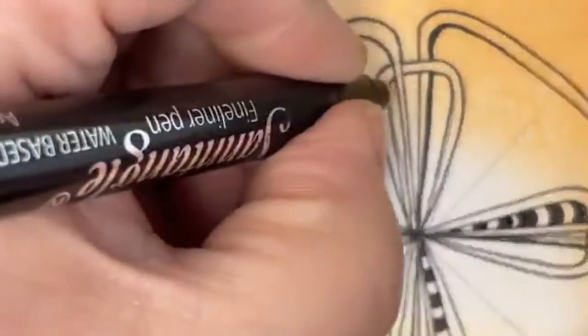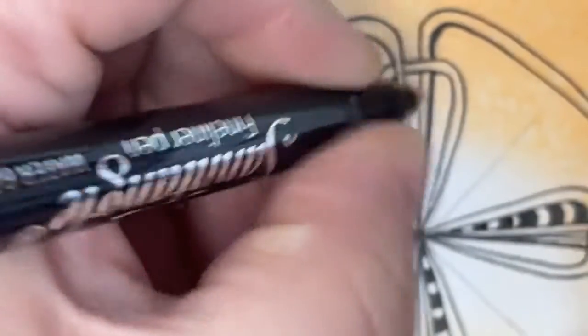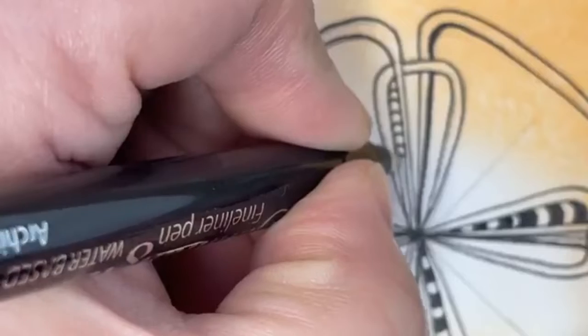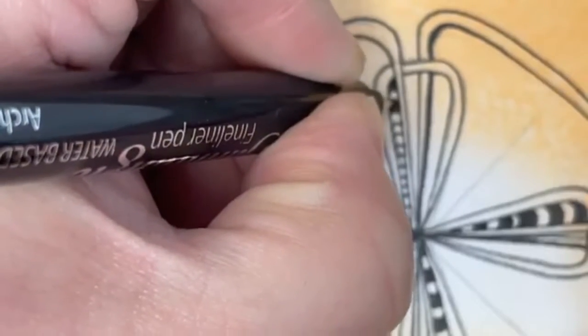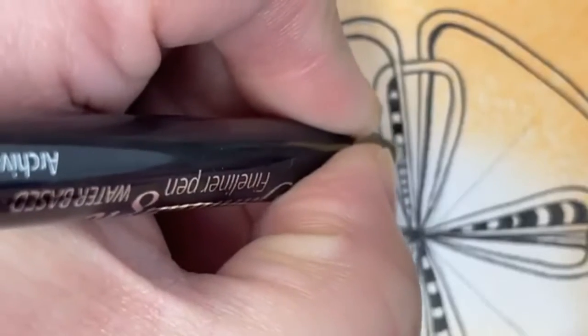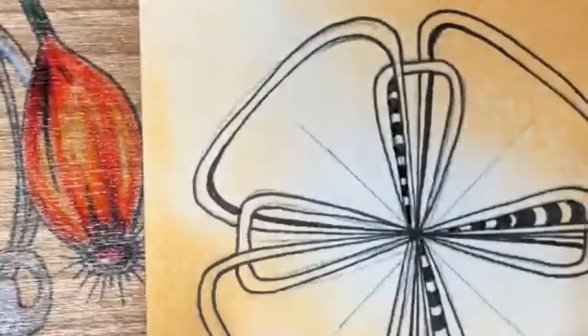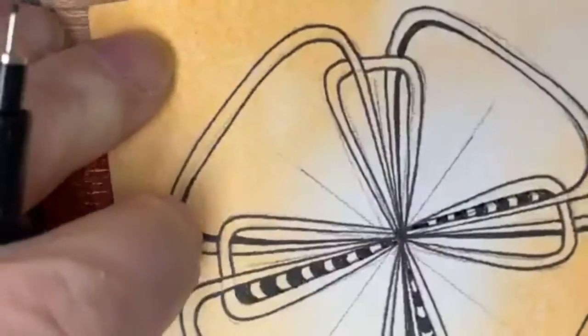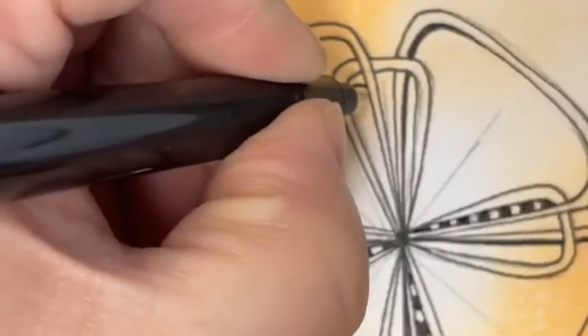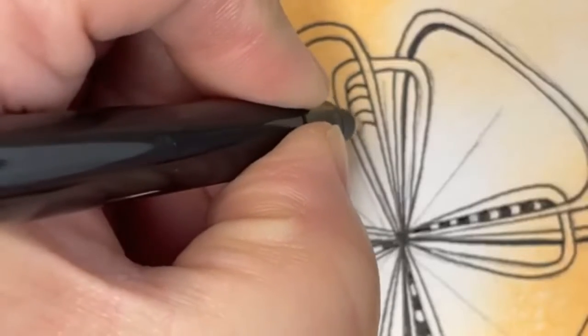Same again, stripes in that little space there. Got a slight curve on them. If I fill it in spaces. And the next one, little curves.